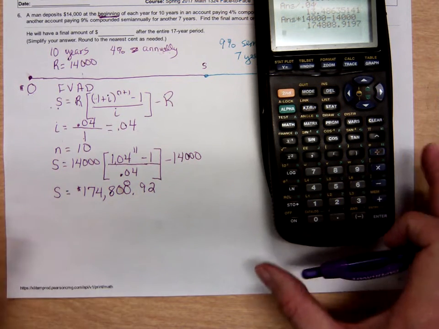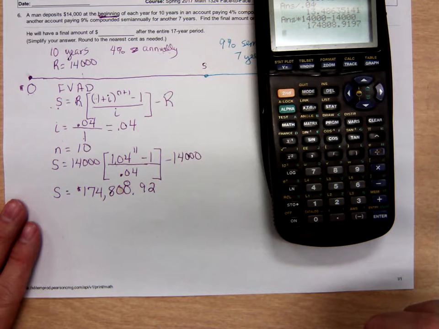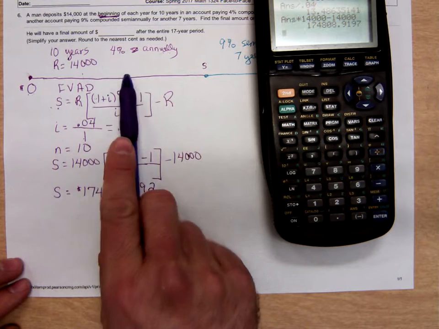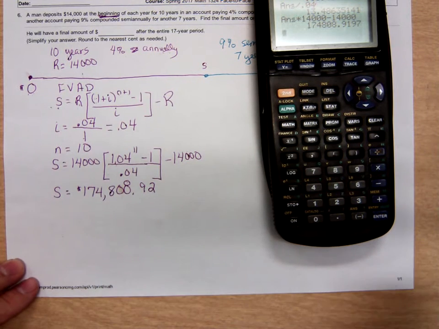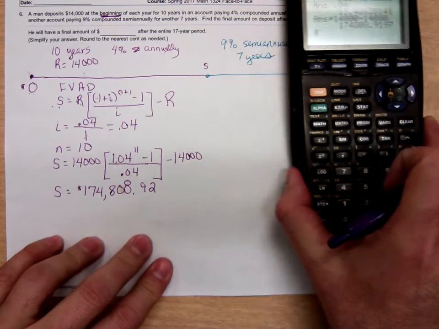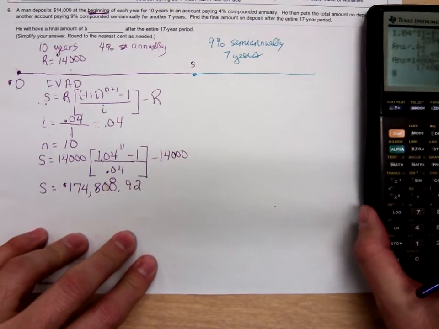So any questions up to this point? Y'all see how I calculated I and N? Here there's not much to it. It's annual compounding, so the interest rate per period is just that stated rate. The number of periods is just the number of years. This is a classic savings problem where you save for a while and then you just let it sit for a while. Okay? So I'm now going to start looking at the blue part of the timeline.